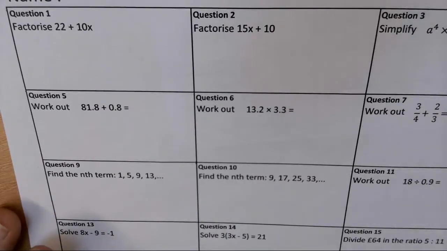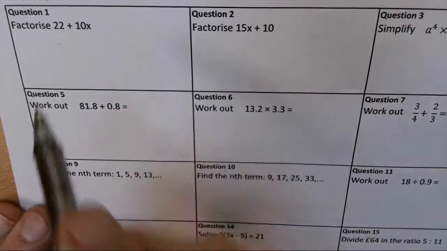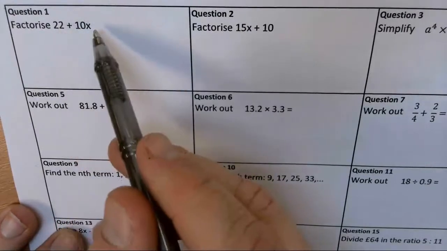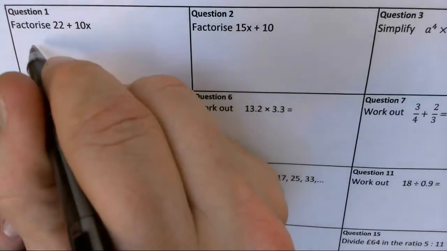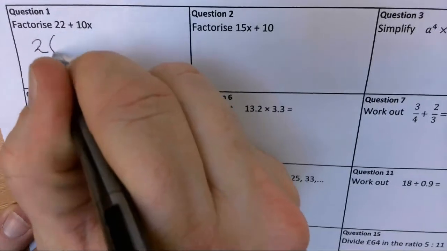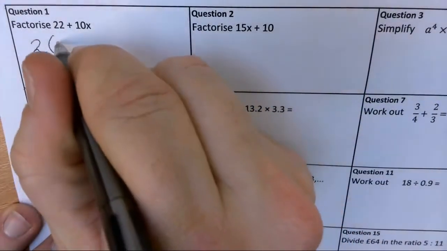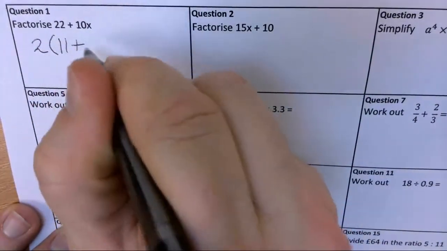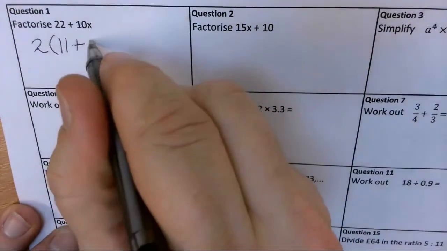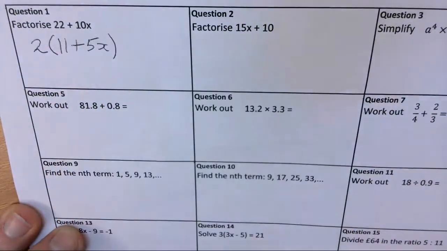Homework 8, 3.2. We're doing a bit of factorizing to start with. We're looking for common factors. Common factor of 22 and 10 is 2. I'm then going to see what I have to multiply 2 by: 11, and what I have to multiply 2 by to get 10x is 5x.